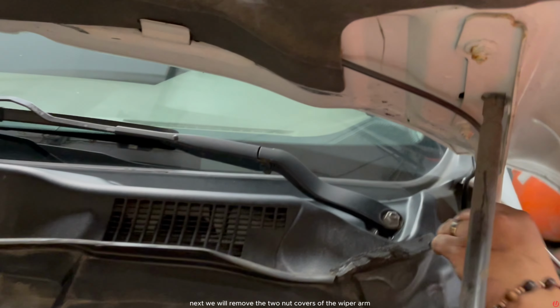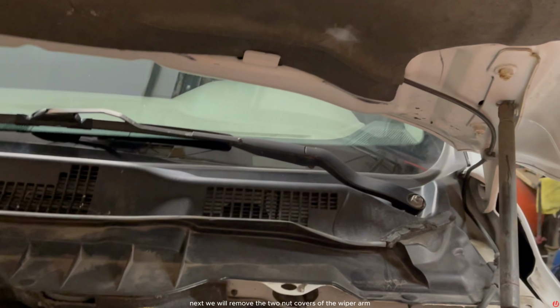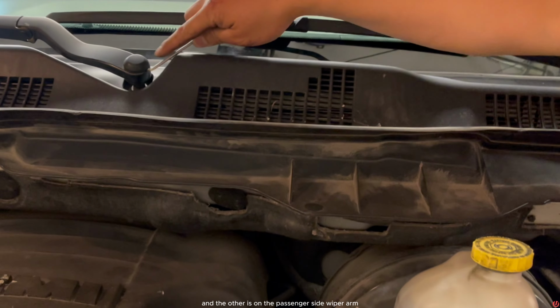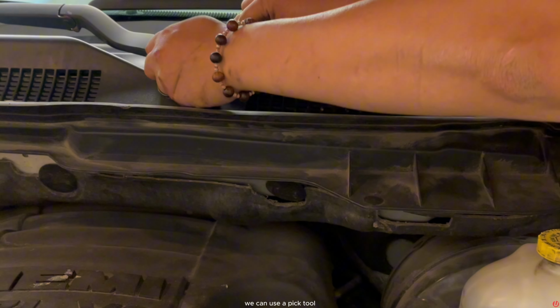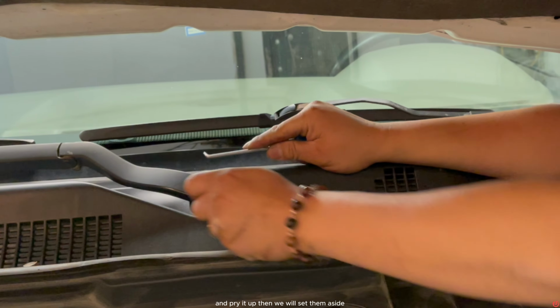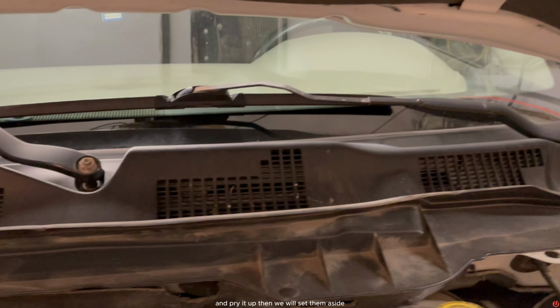Next, we will remove the two nut covers of the wiper arm. One is on the driver's side wiper arm, and the other is on the passenger side wiper arm. We can use a pick tool or a small flat screwdriver to get underneath the nut cover and pry it up. Then we will set them aside.